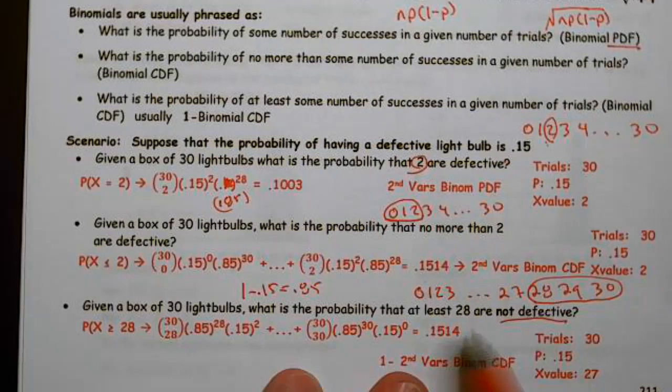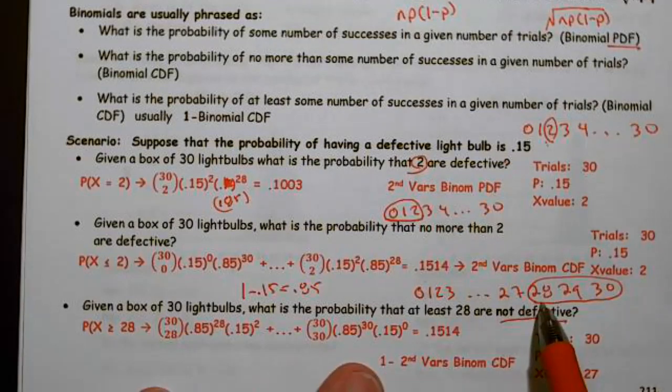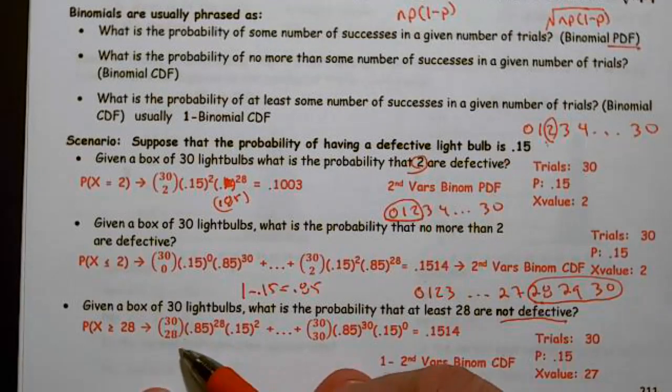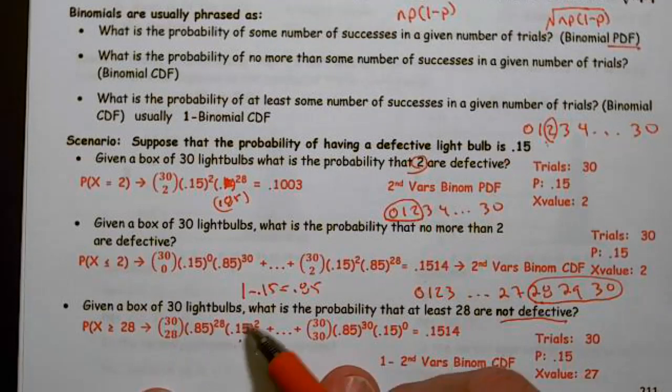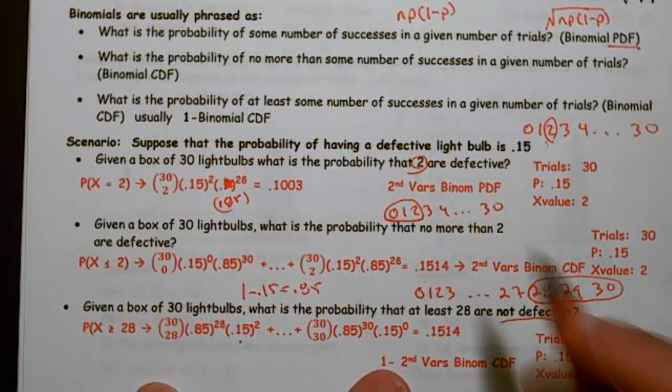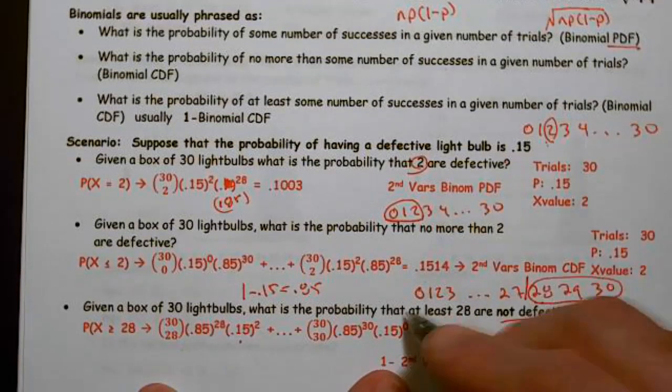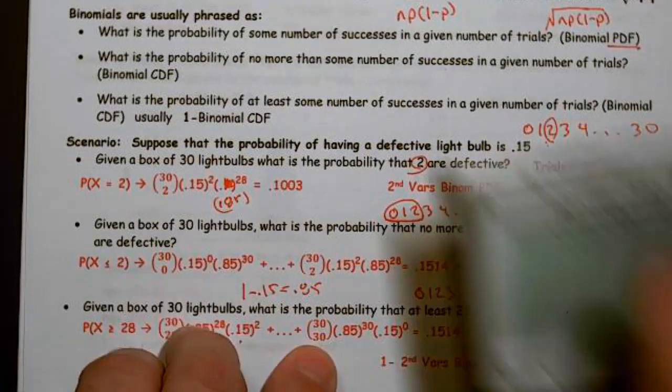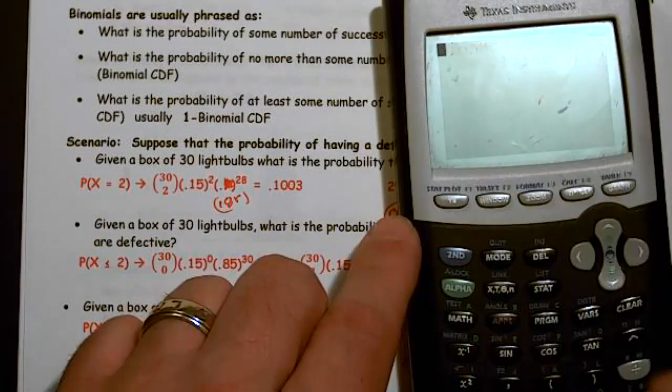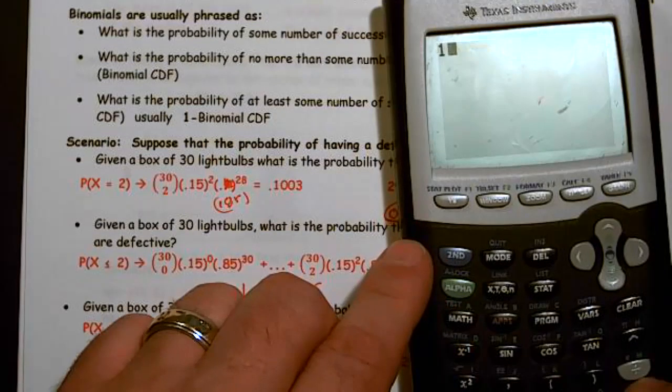So my work is going to be the sum of those 3 values. 30 choose 28, 0.85 to the 28, 0.15 squared, because 30 minus 28 is that. Then I skip to the highest one, 30 choose 30. And so that would be my work shown. To run this in the calculator, we didn't circle 0. If you don't circle 0 and you're working with a cumulative, you're going to need to do a 1 minus.